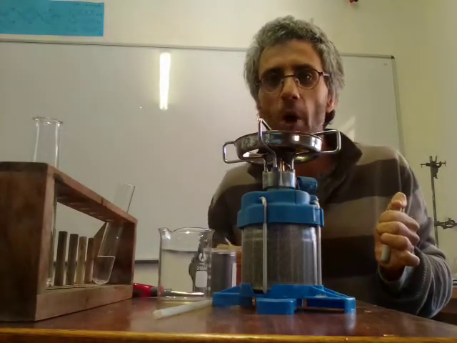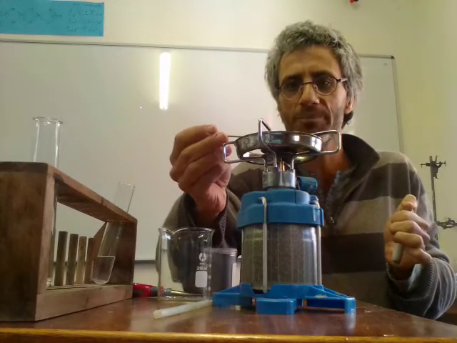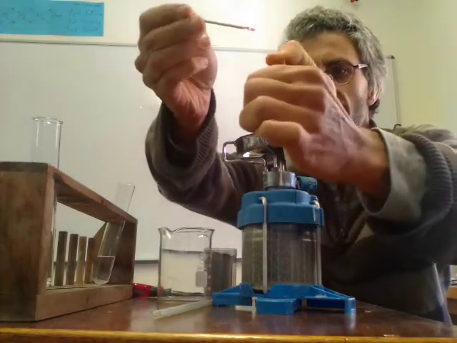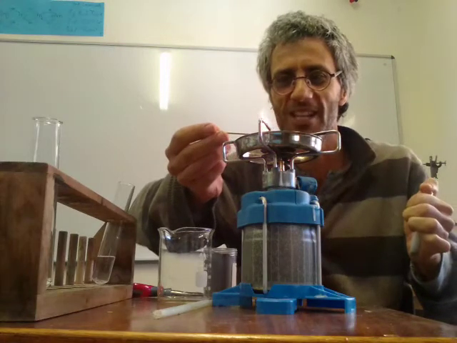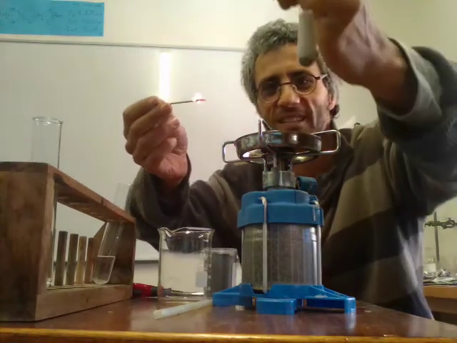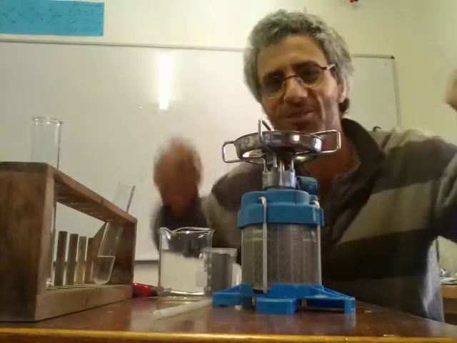Now, how do we identify hydrogen gas? It's the squeaky pop test. I need to put in a flame, and it will go pop, which is basically a small little explosion. Okay, so I've got a flame. You heard that? Pop. That's a little bit better than the one before. Let's see if we can get another one. You can see it's fizzing.